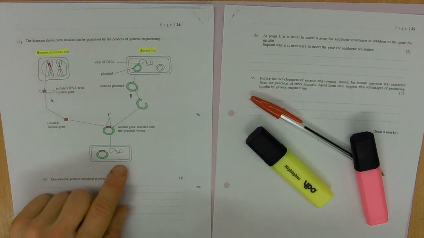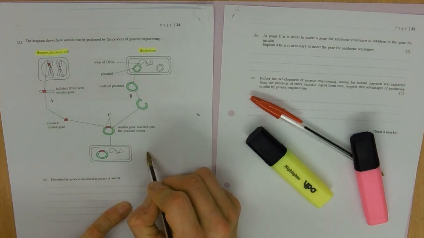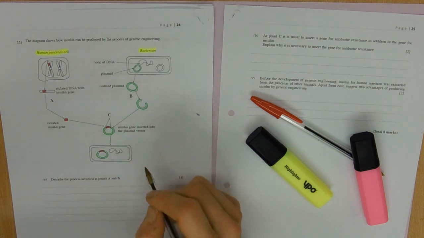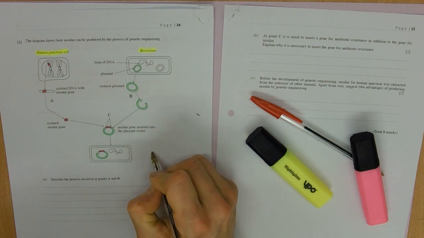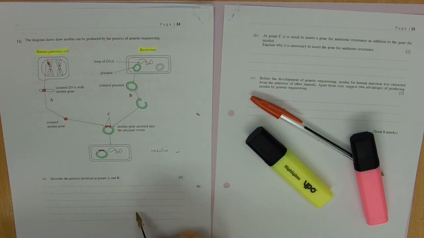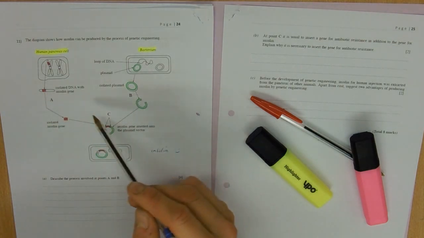Then we grow this bacterium, it'll divide and divide and divide, and produce lots of insulin. So describe the process at A and B.